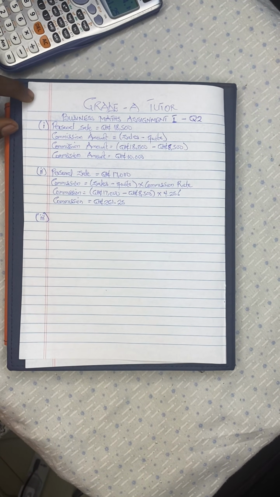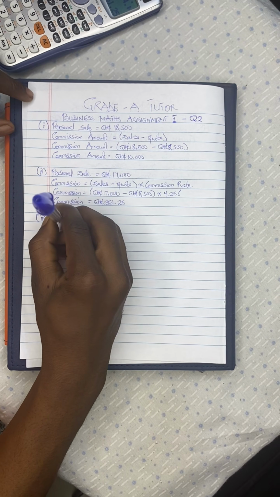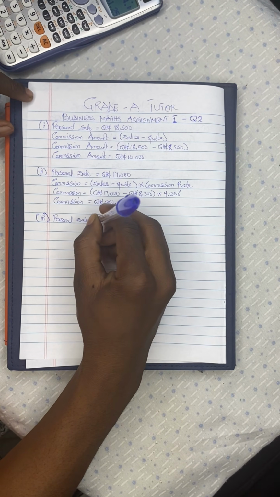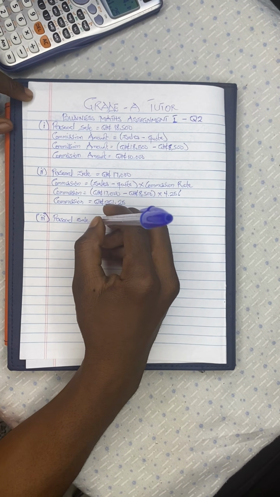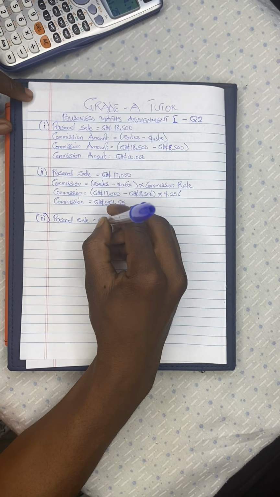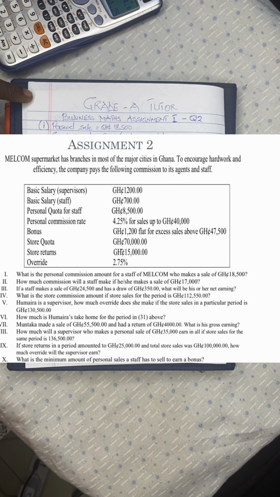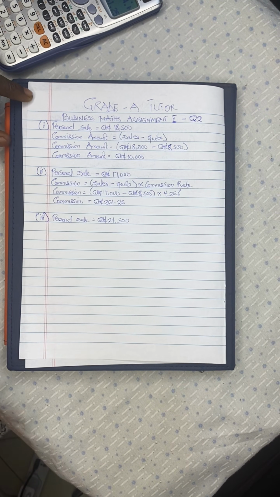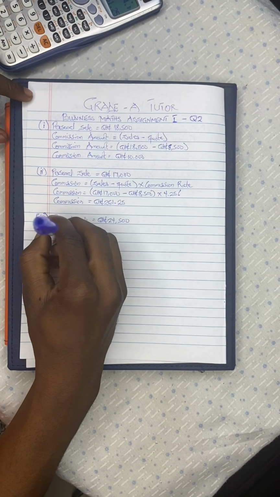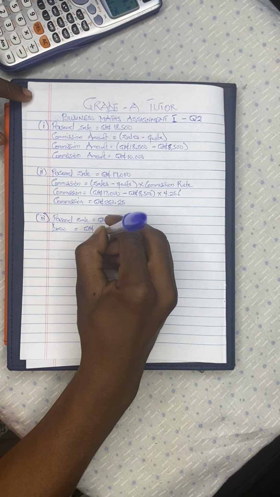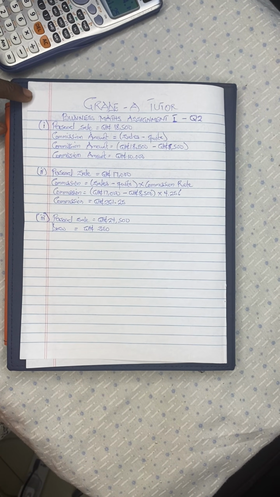The third question says, if a staff makes a sale of 24,500, so the personal sale for that particular staff is 24,500, and has a draw of 350, what will be his or her net earning?